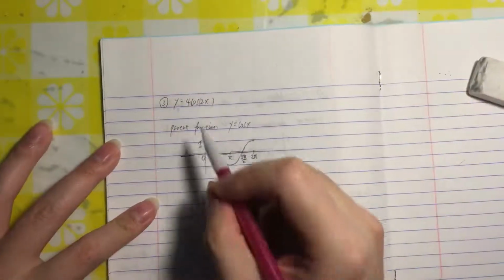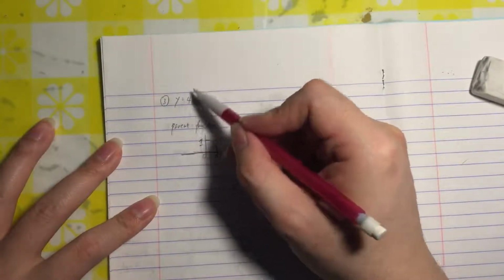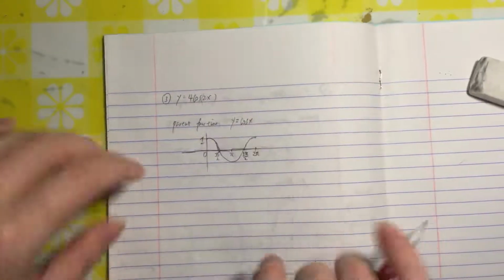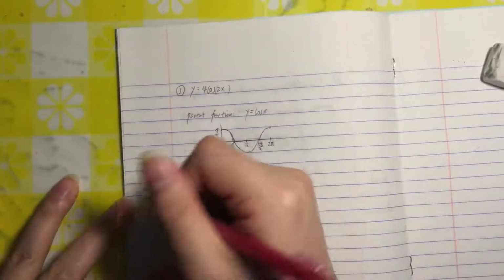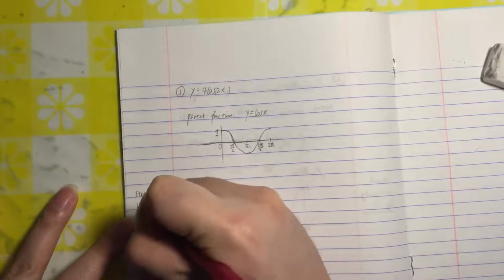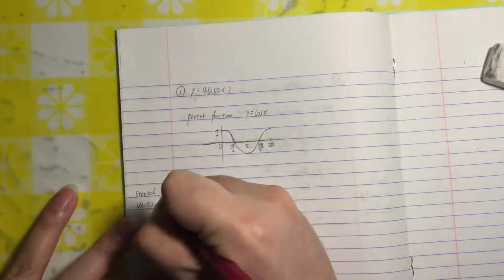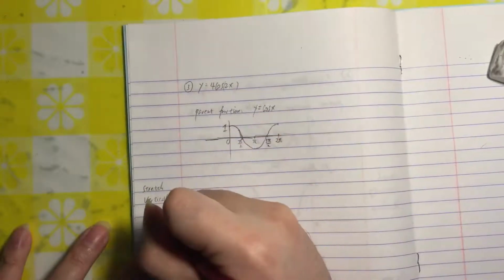Next, when we multiply the function by 4, we stretch the graph vertically by a factor of 4. So we first of all stretch the graph vertically by a factor of 4.